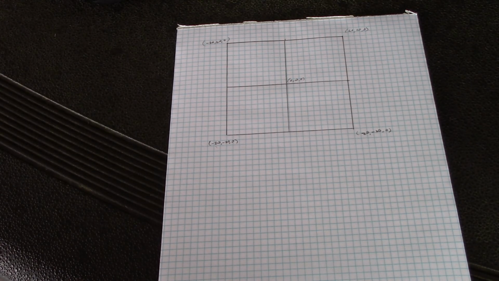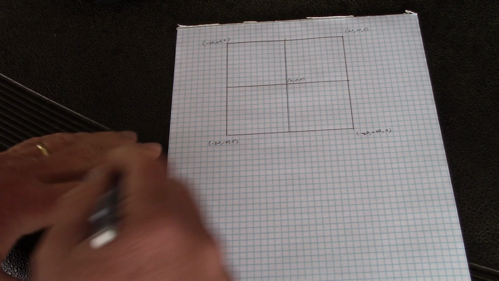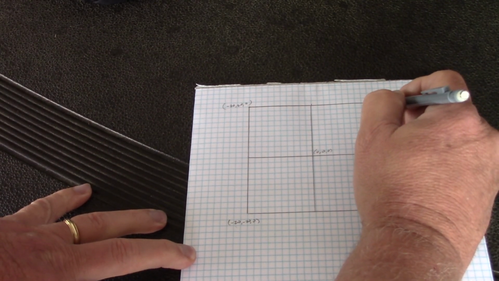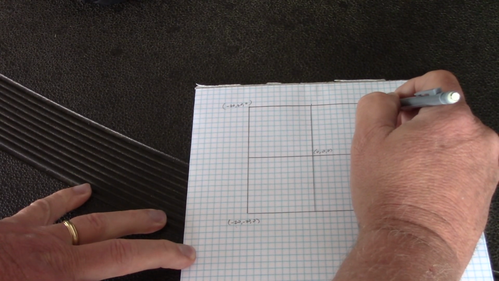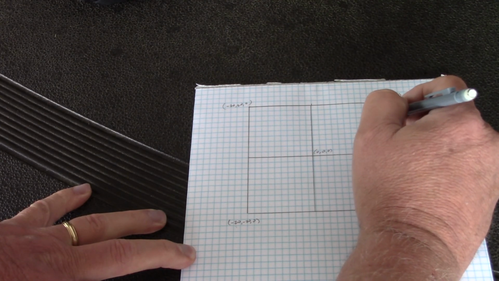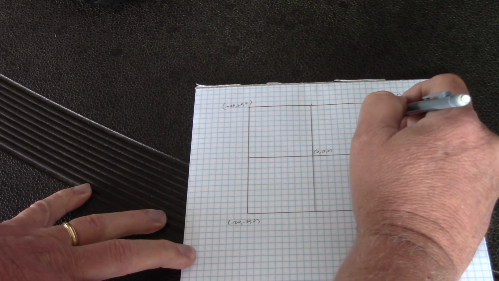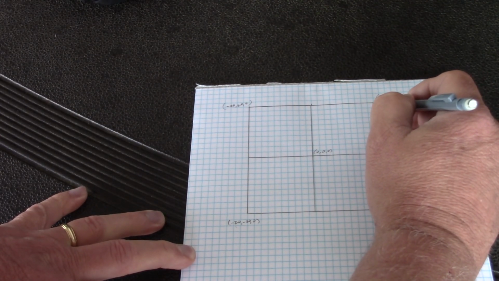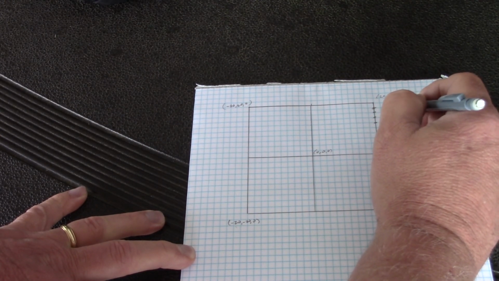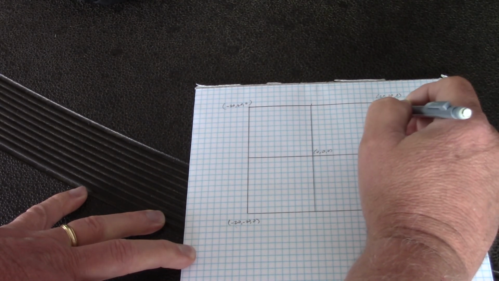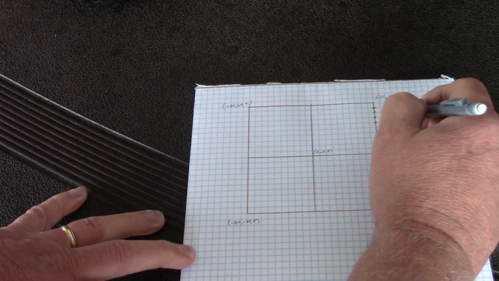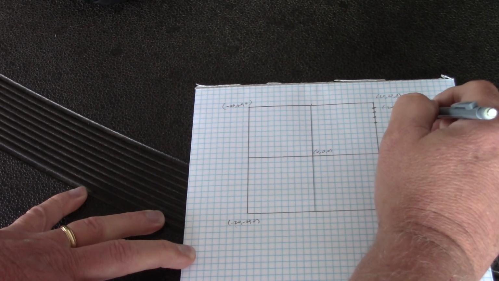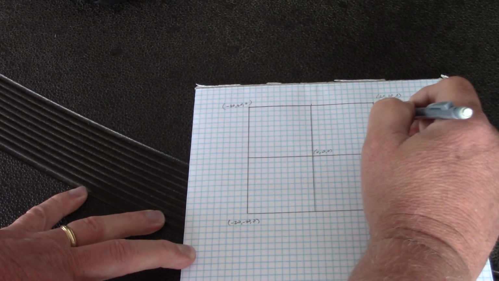What I need you to do is assume that your pegs are going to be located here, here, here, and here. Now that would be 20, 18, 0, 16, 14, and 12, 0, like that.